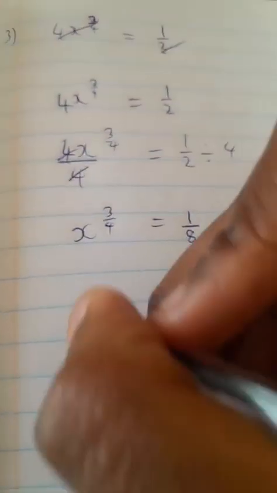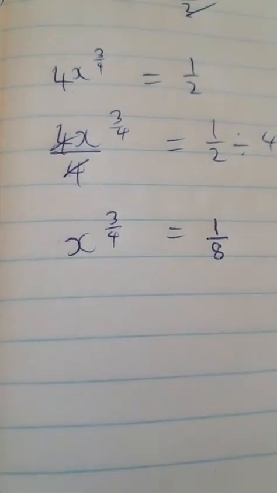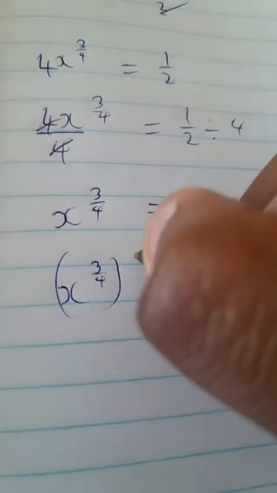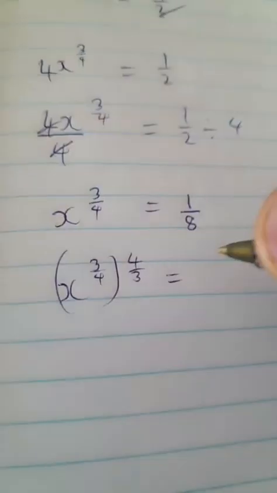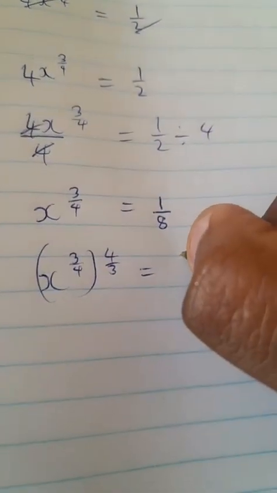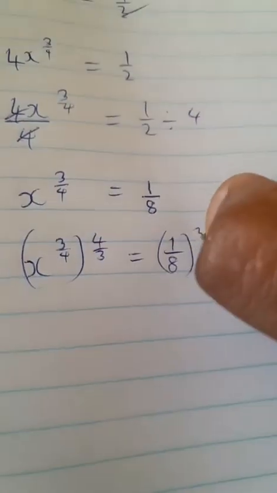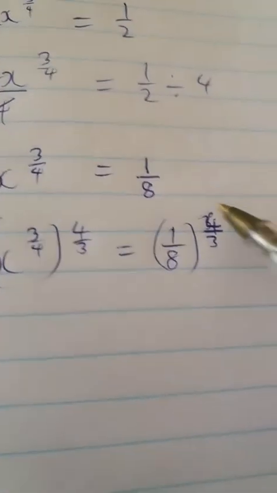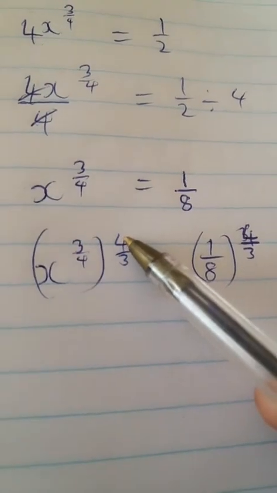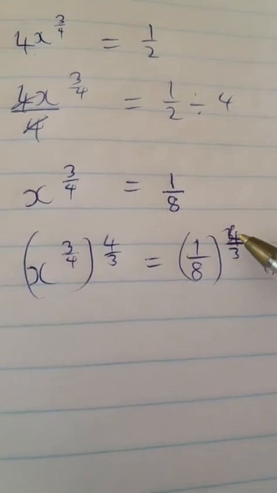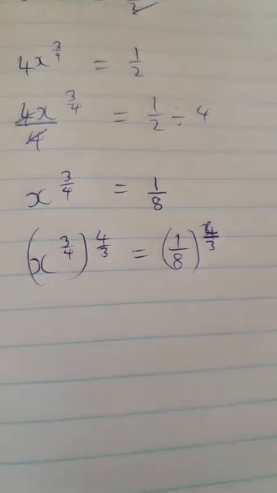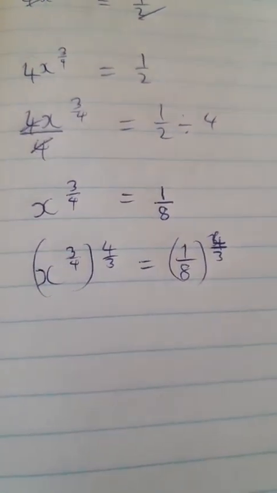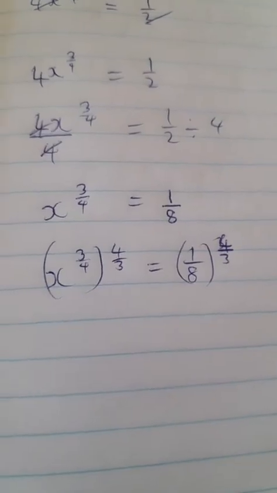So let's go. Then now we can apply the reciprocal of the rational exponent. So x to the power 3 over 4, we apply the reciprocal 3 over 4. What we do on the left, we do where? On the right. Let's just be careful that when we apply the reciprocal, we don't make a mistake of applying 3 over 4 on the left. Sometimes it happens, but we need to make sure we apply the reciprocal all the time.